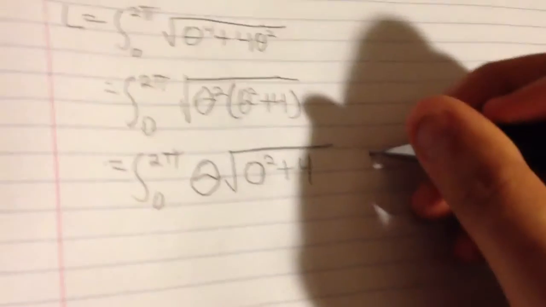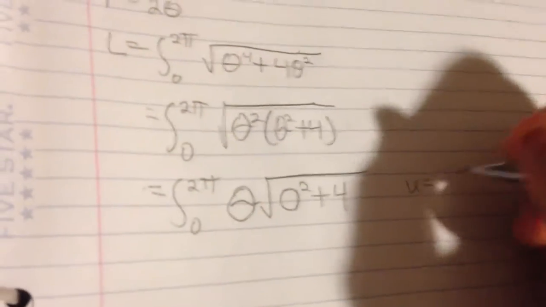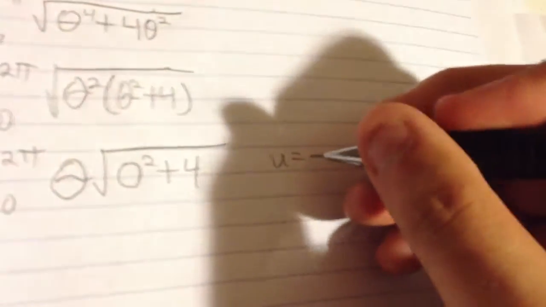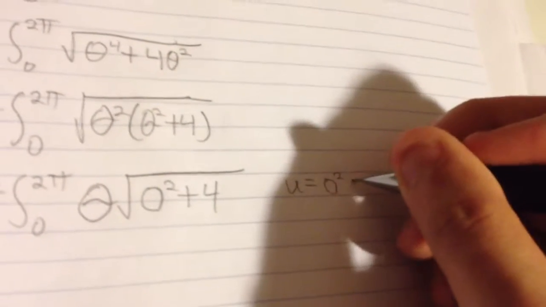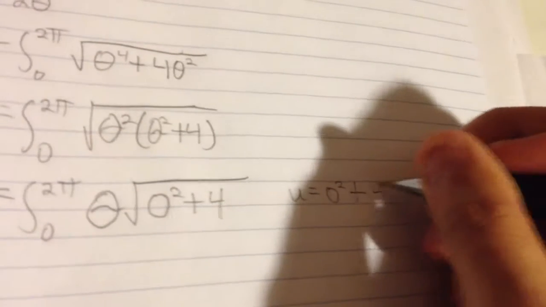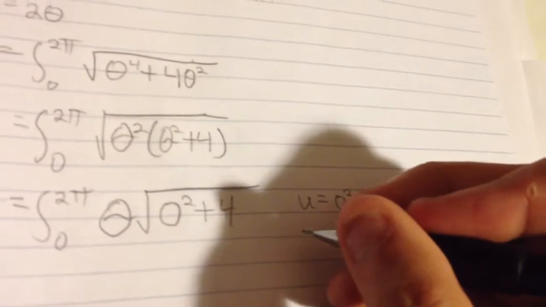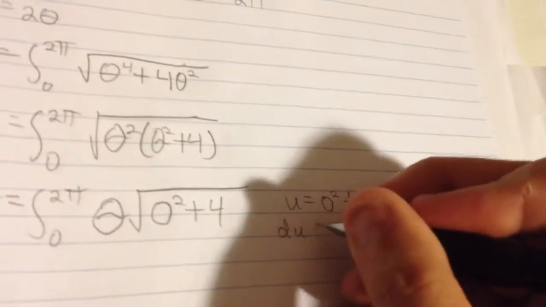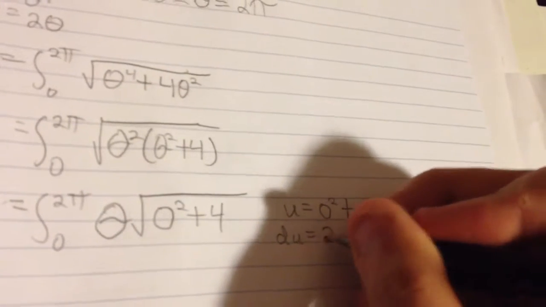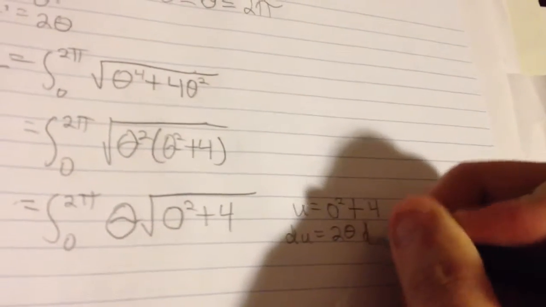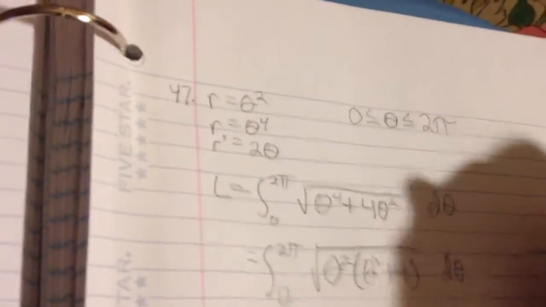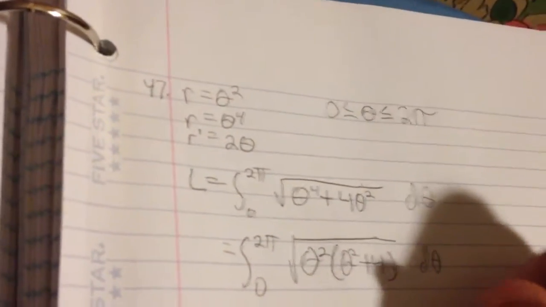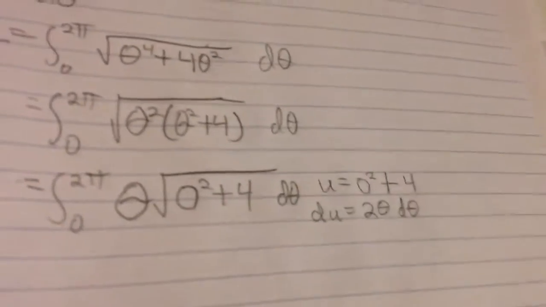Now our u is going to be theta squared plus 4, so our du will be 2 theta d theta. Oh, before I forget, there we go. D theta is for everybody.